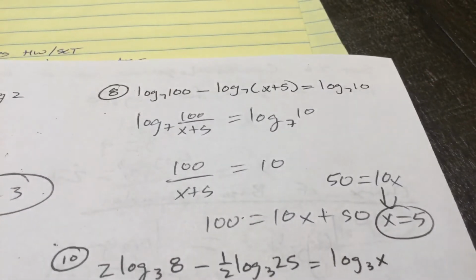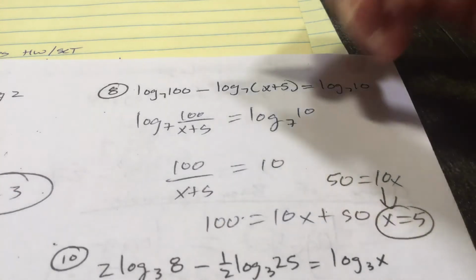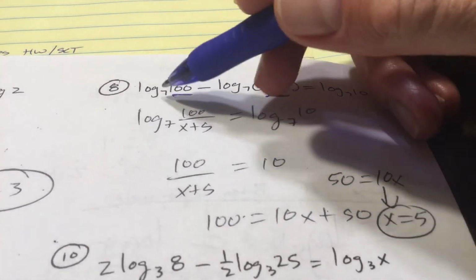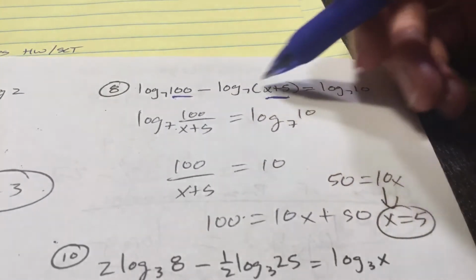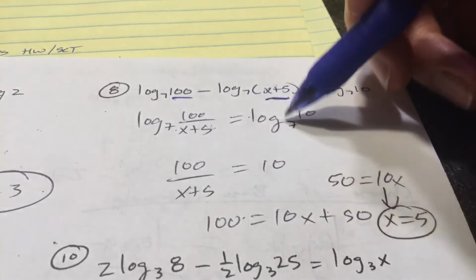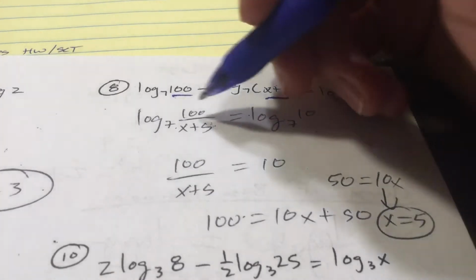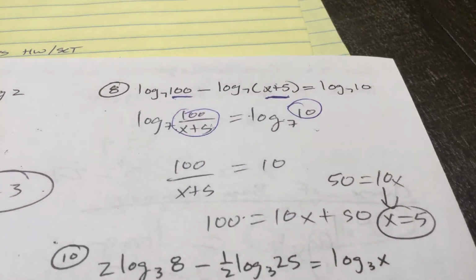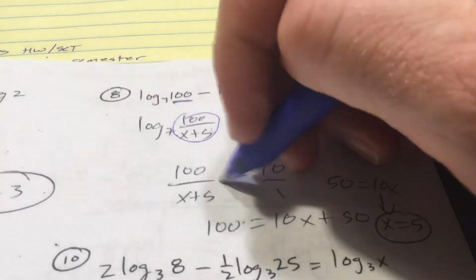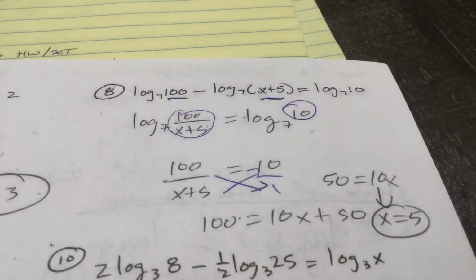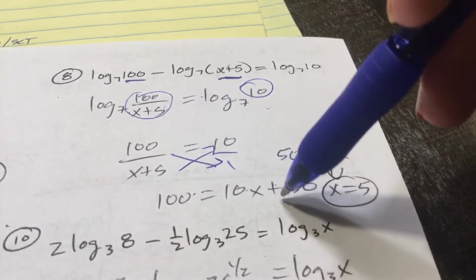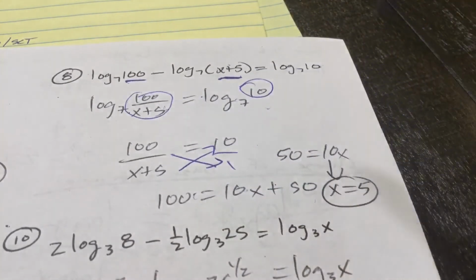On 8, same thing. Everything's log base 7. So log base 7 of 100 minus log base 7 of x plus 5 is log base 7 of 100 divided by x plus 5, which equals log base 7 of 10. That means 100 over x plus 5 would have to equal 10. We set that equation up. I cross multiply, as I did right here. 10x plus 50 equals 100. X would have to be 5.